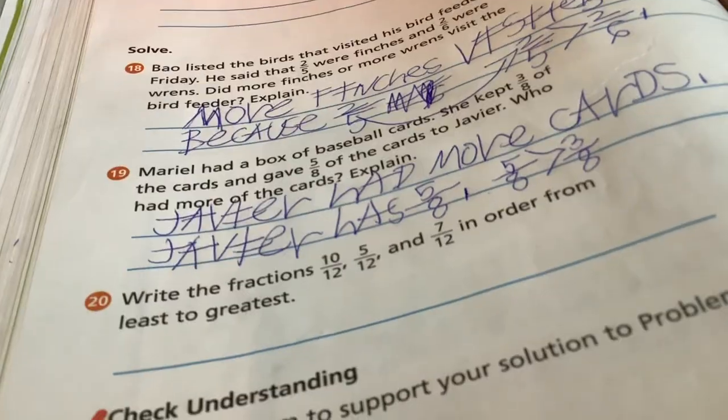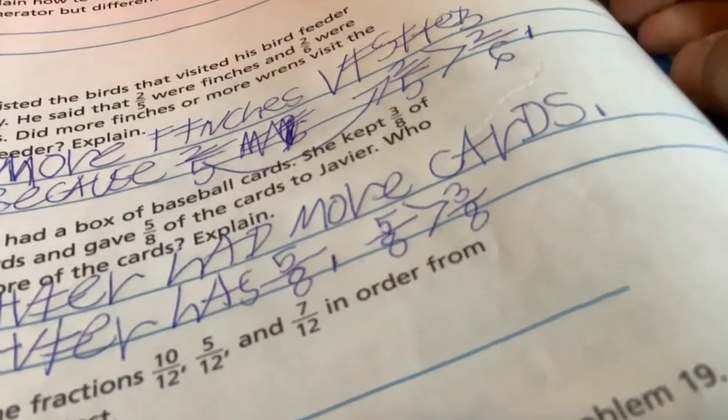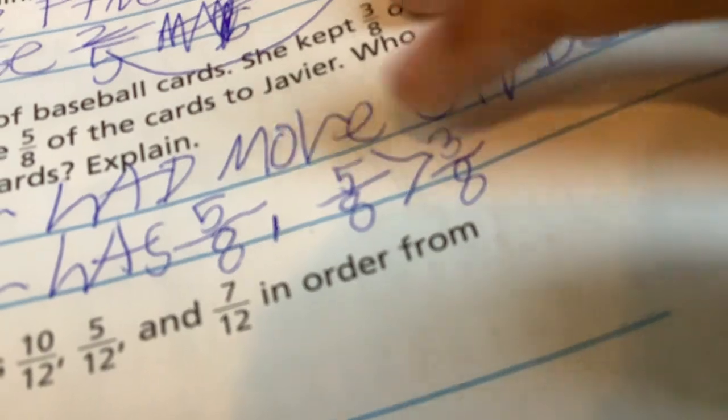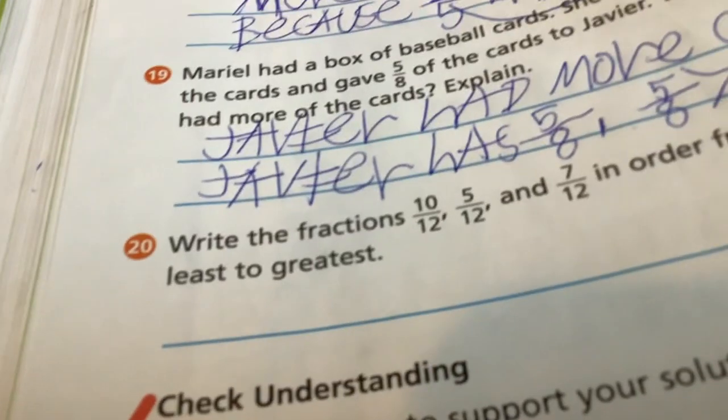Javier had more cards. Javier has 5/8 of the cards. 5/8 is greater than 3/8, because 5 is greater than 3.